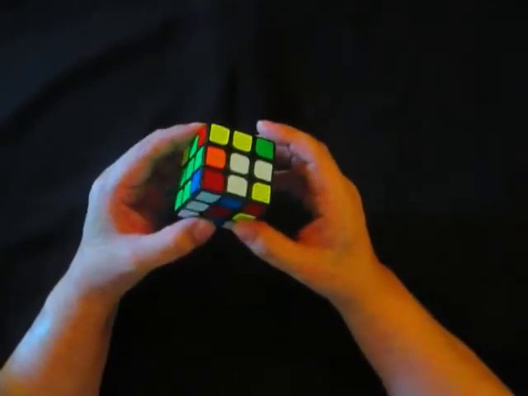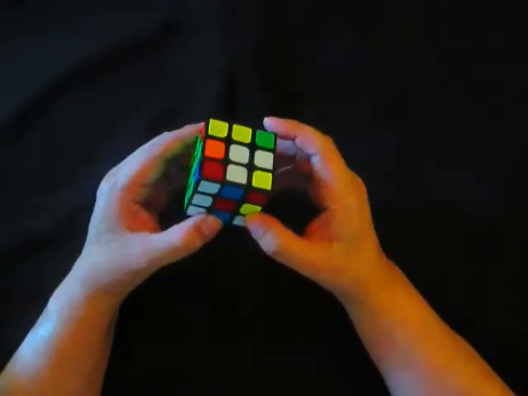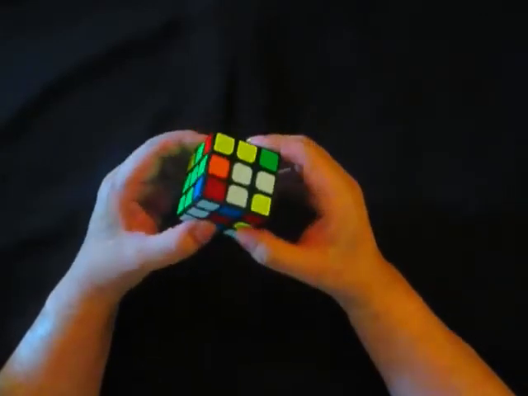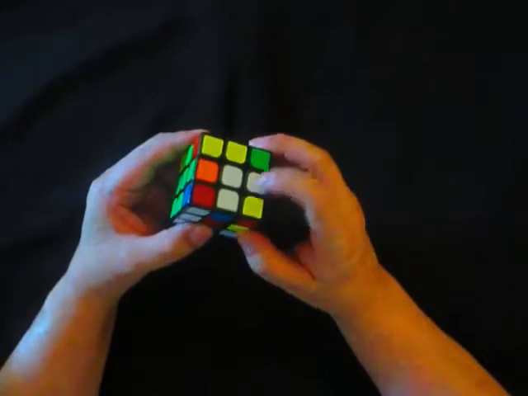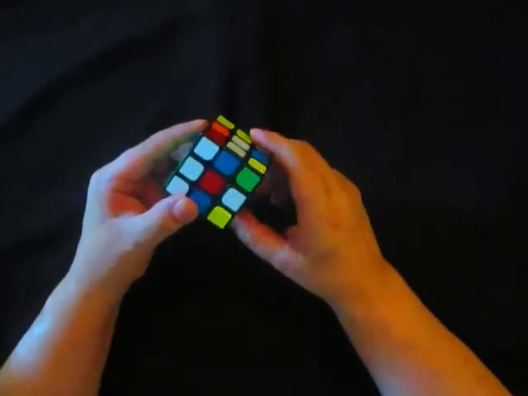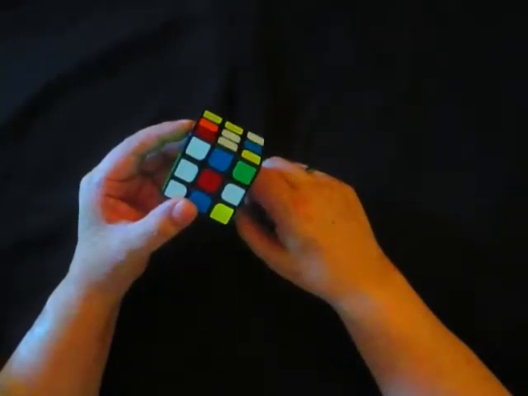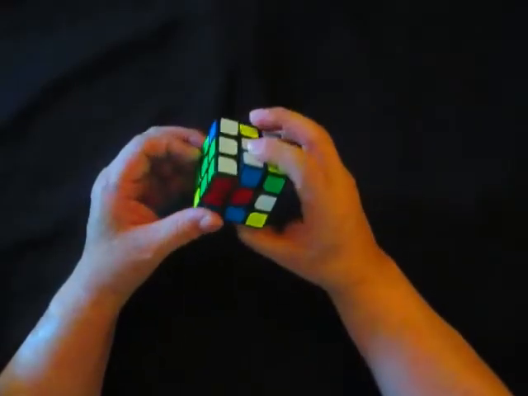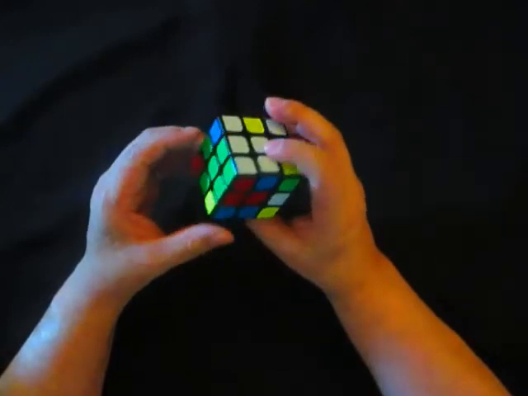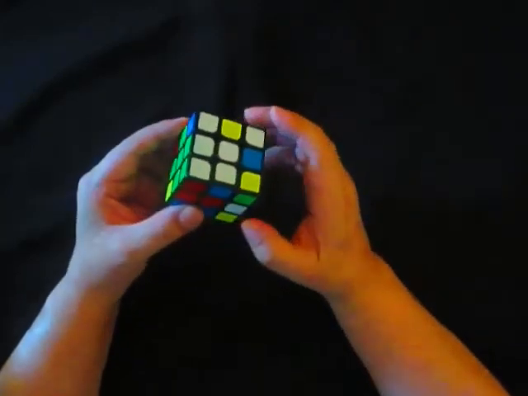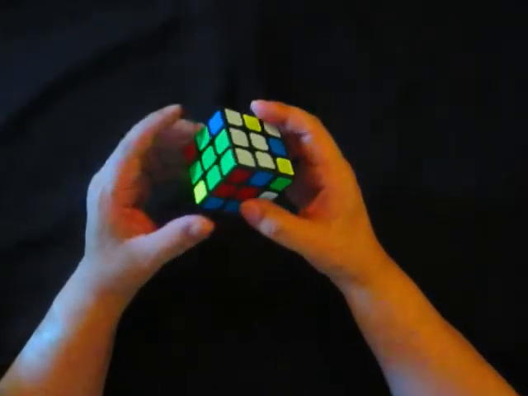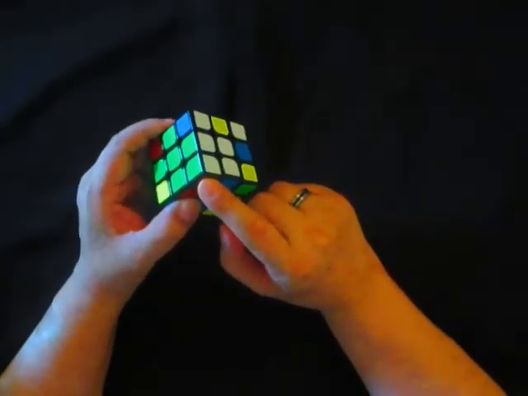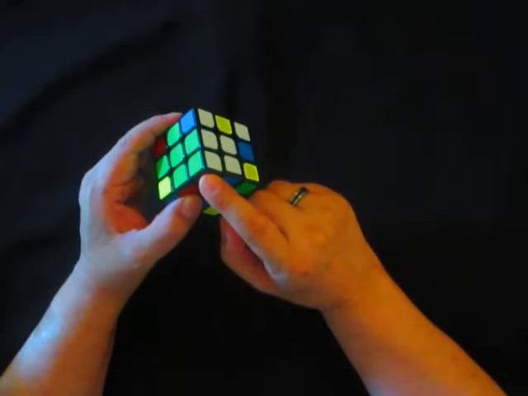But for the keyhole method, if we're going to use it to solve the second layer edges, this edge matches up with its opposite. That's the second requirement. So our first requirement was to put the corner piece so it's solved.